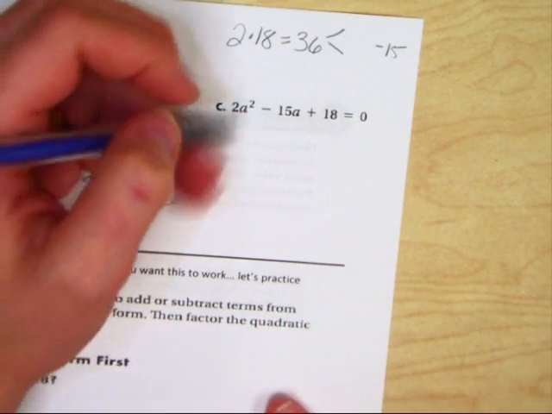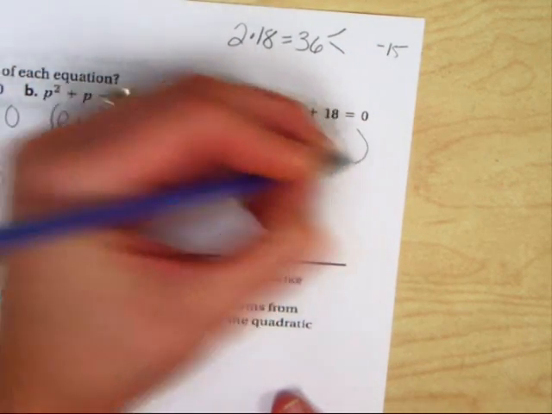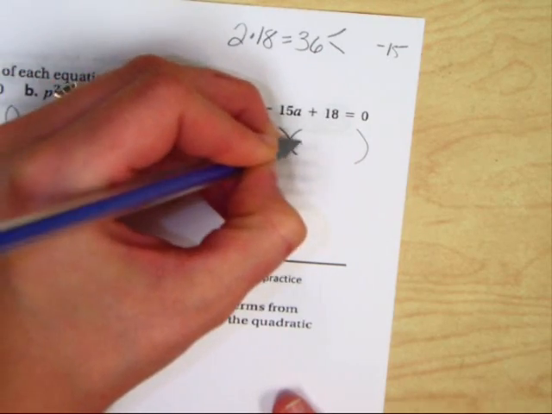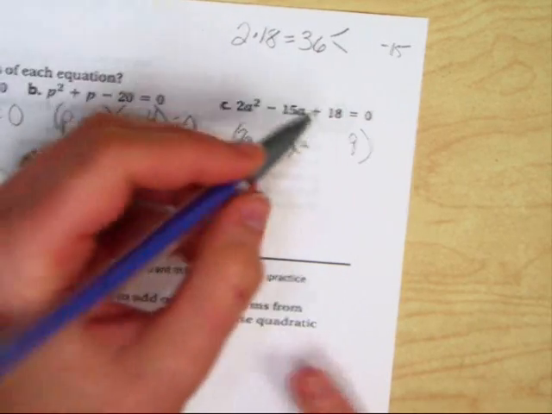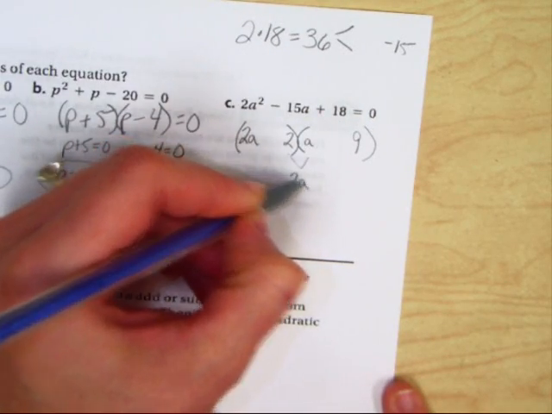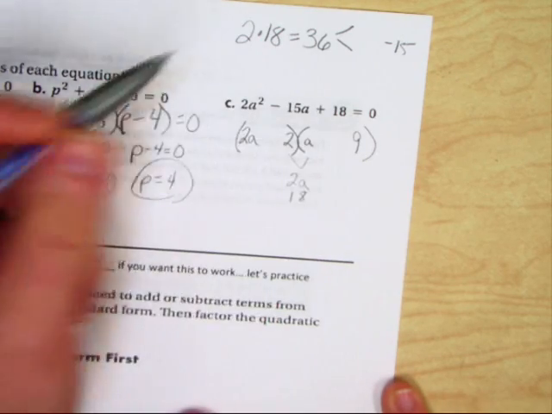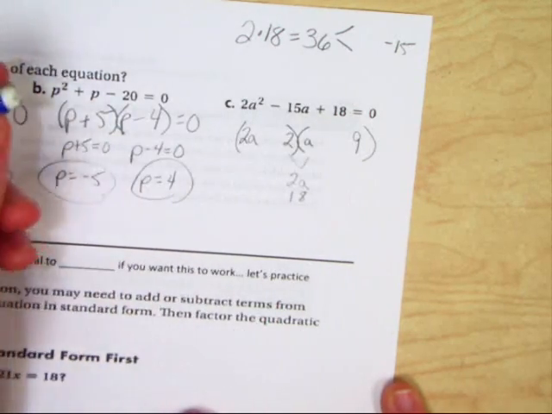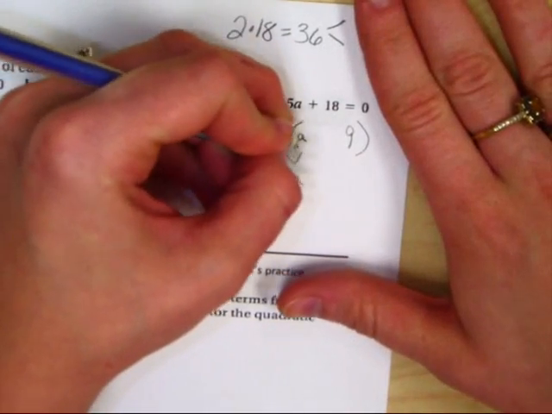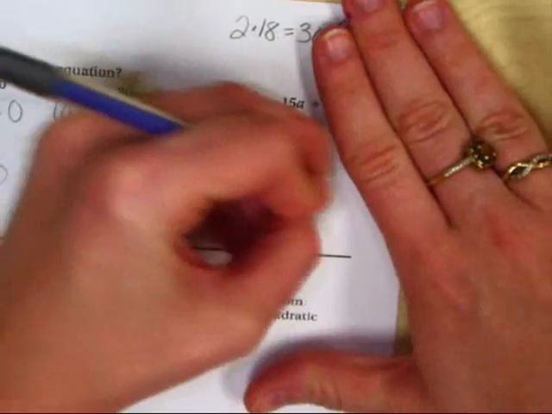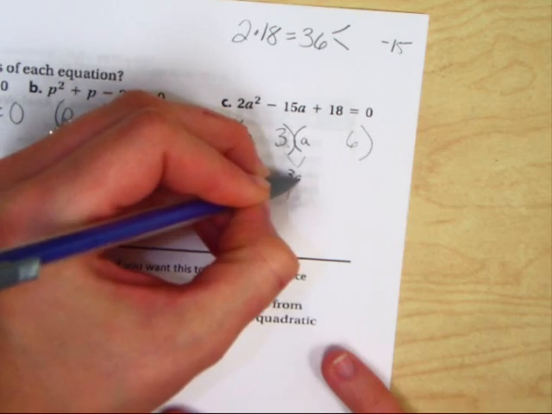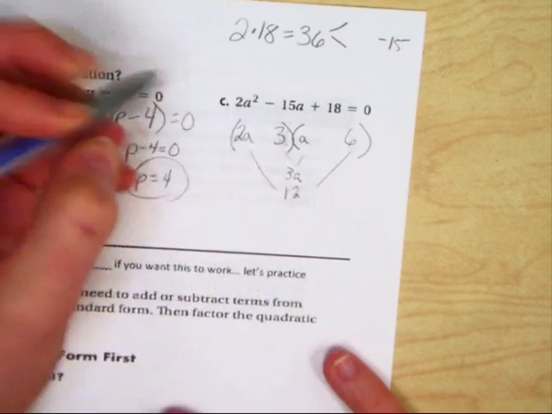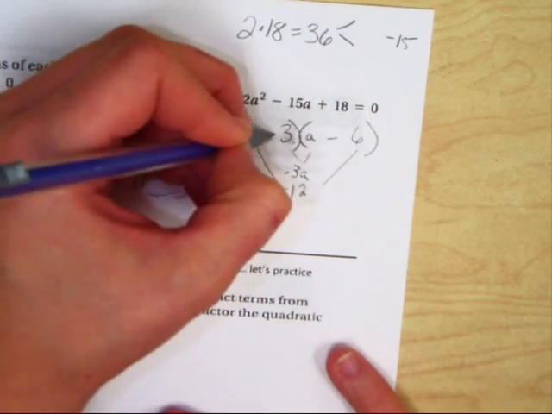Now, if you do not like the book way, or remember the book way, don't forget you may use guess and check. Factors of 2a squared are 2a and a. I'm going to take a guess with 18 at 9 and 2. Guess and check. Okay, so that's 2a, 2 and 9 is 18. I will not be able to get a 15 out of that. So how about instead of 2 and 9 for 18, I'm going to check 3 and 6. So 3a here, 12a on the outside. If they are both a negative, I am good to go.